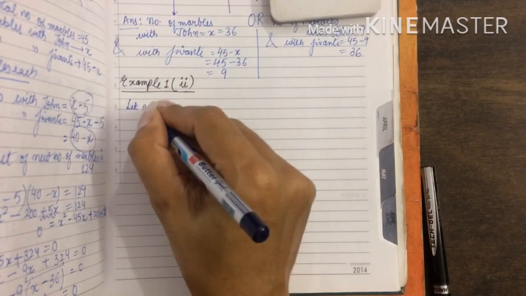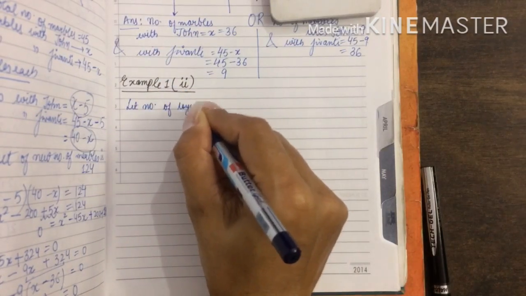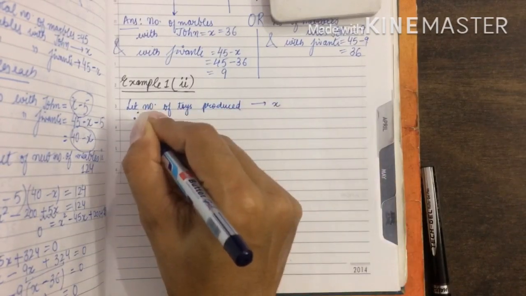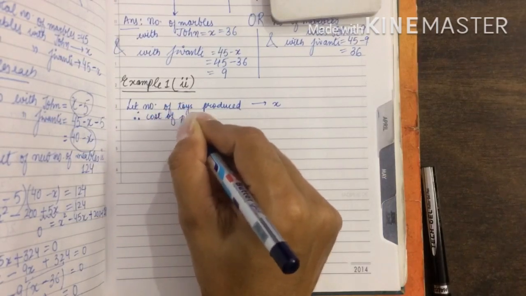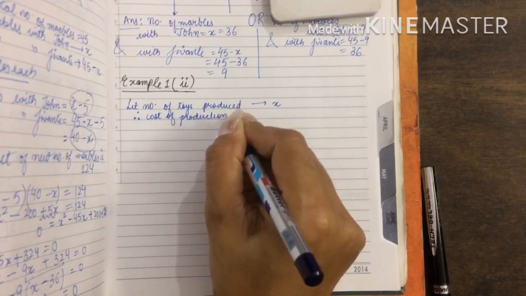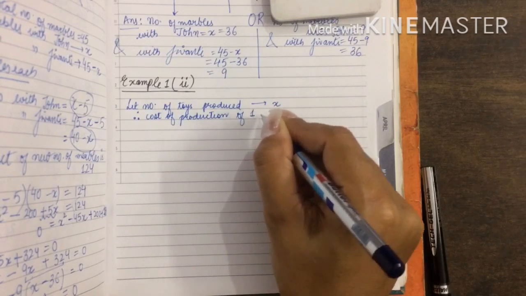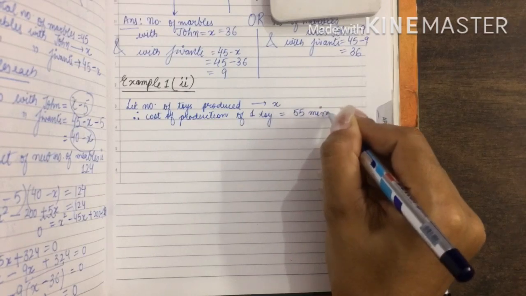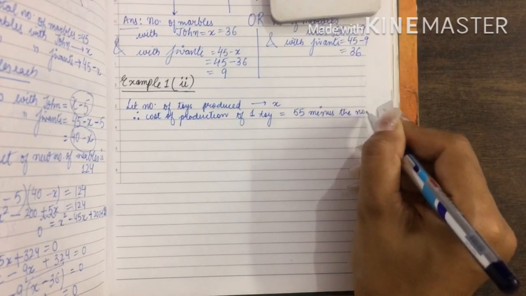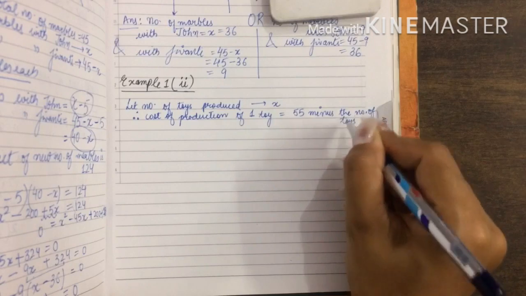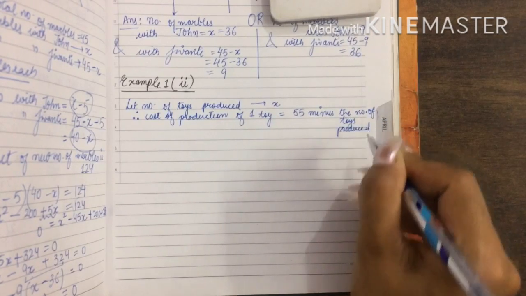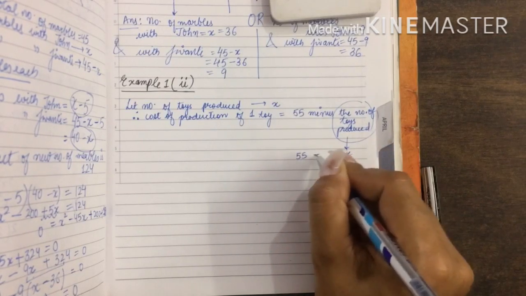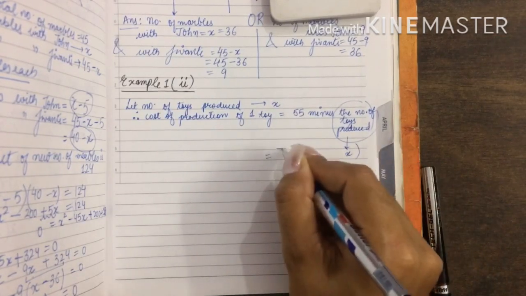So let the number of toys produced be x, therefore the cost of production of one toy, this is given to be 55 minus the number of toys produced. This is given in the question. So the number of toys produced is x. This can be written as 55 minus x rupees.